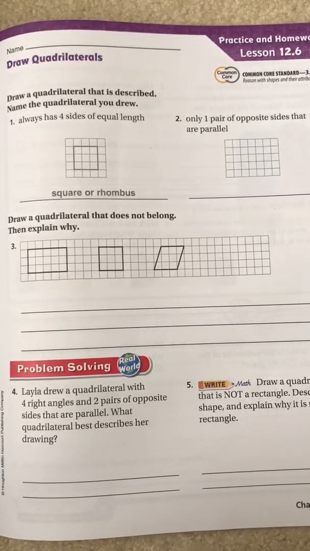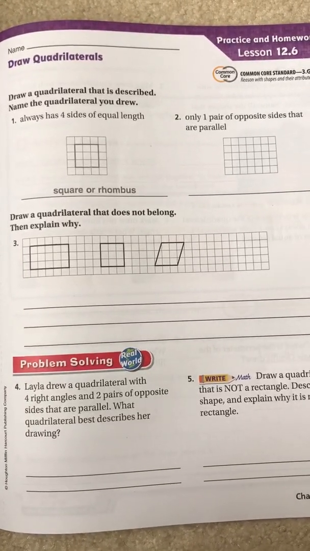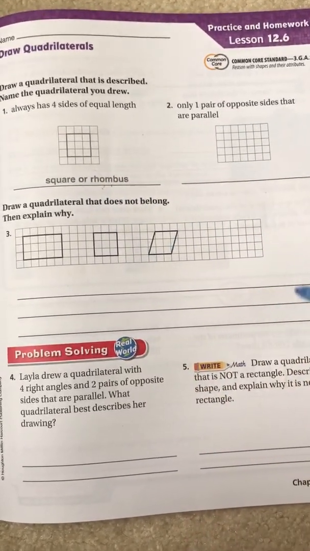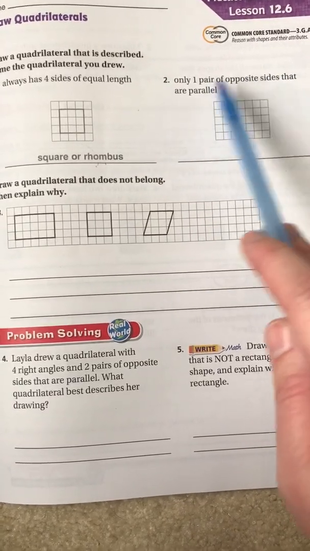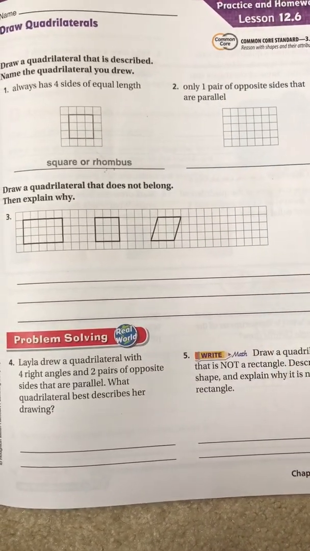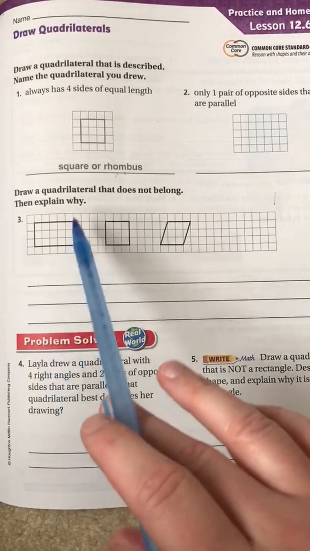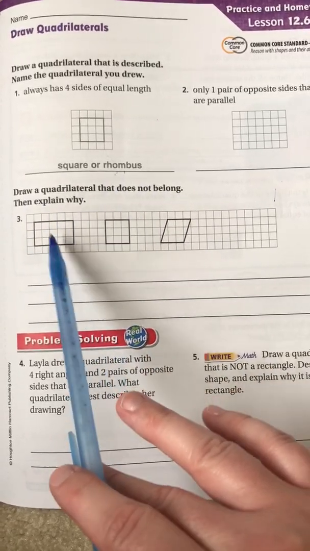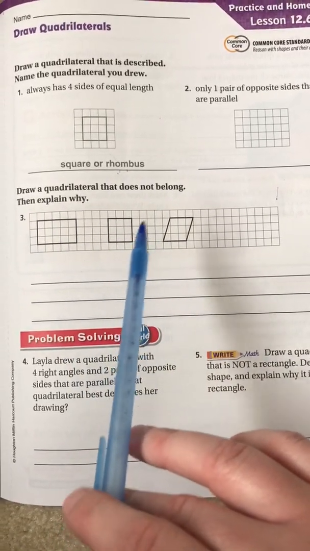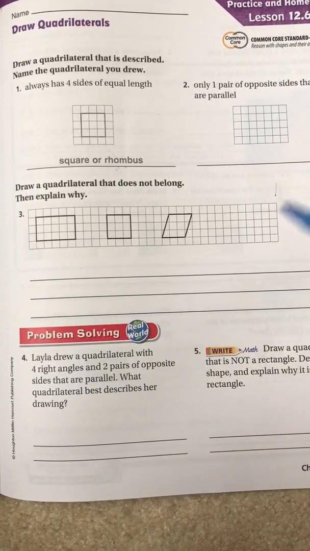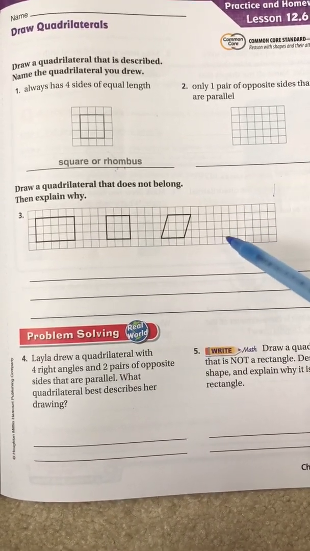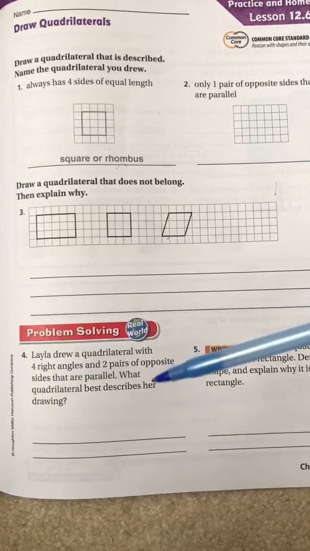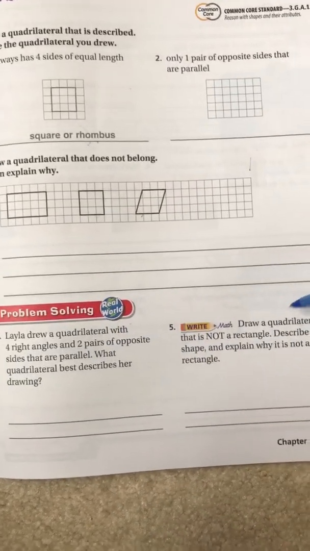Number 1 says, always have 4 sides of equal length. So a square and a rhombus always have 4 sides of equal length. Number 2, only 1 pair of opposite sides that are parallel. Well, we said that's a trapezoid, so you're going to draw a trapezoid. Number 3, draw a quadrilateral that does not belong and explain why. So you need to look carefully at each of these, and then you need to decide what you would draw that's a 4-sided shape but is not the same as these. Okay? Number 4 you can do, and then number 5 you can do.